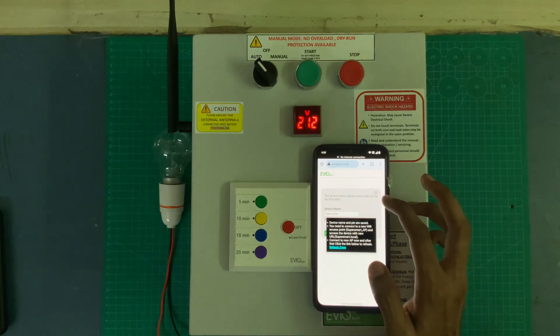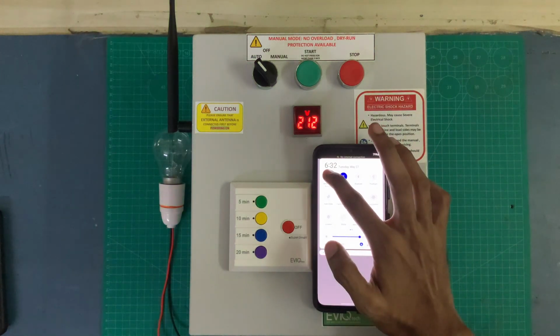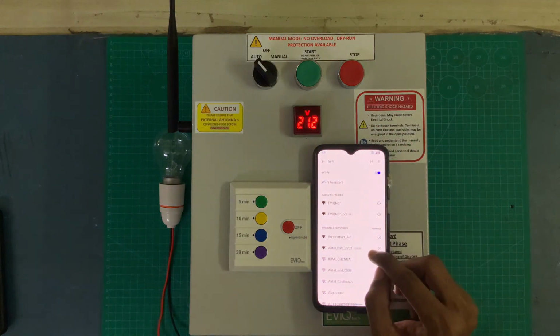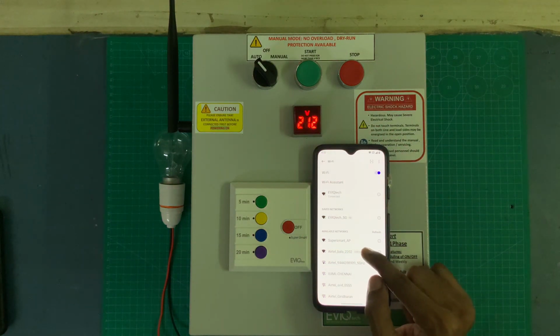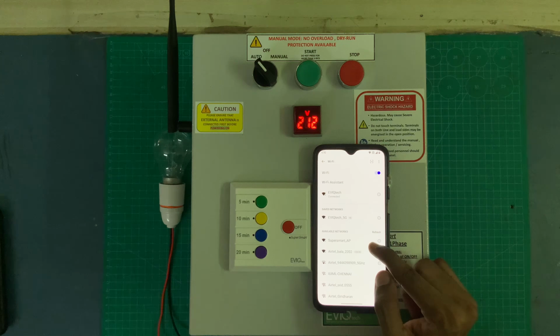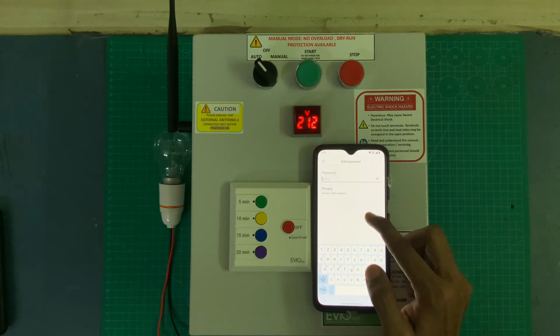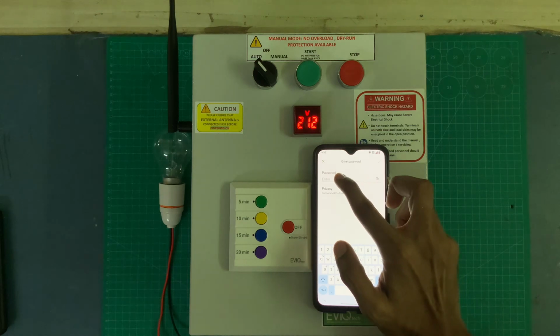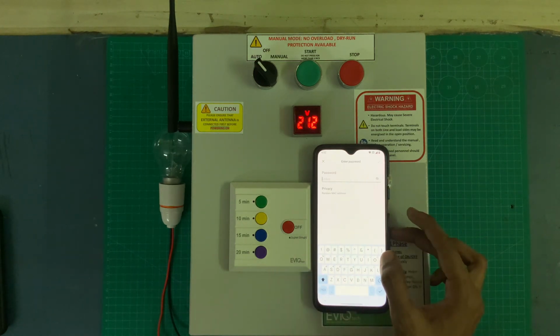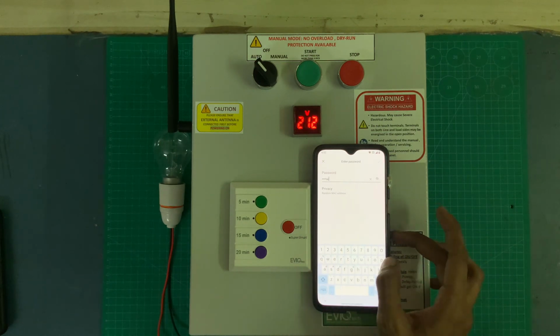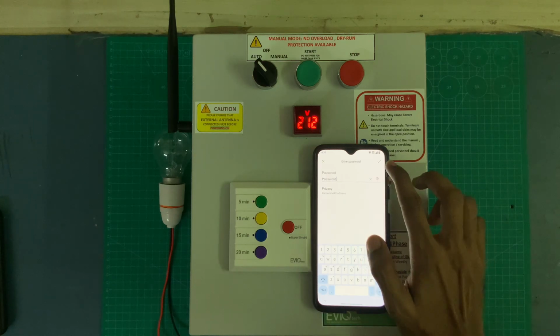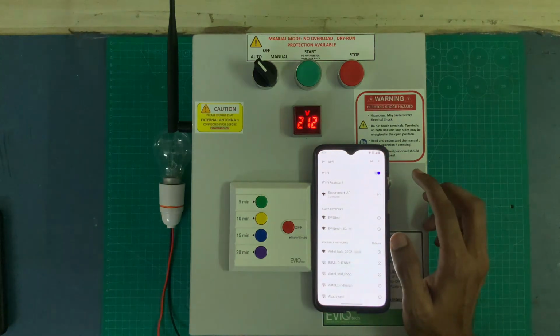Then again go to your Wi-Fi settings page. Here you can see the broadcast AP name you gave, and enter the password. You already know the password, that is password, PASSWORD. Just make sure and confirm it.